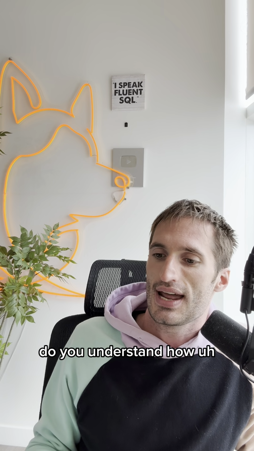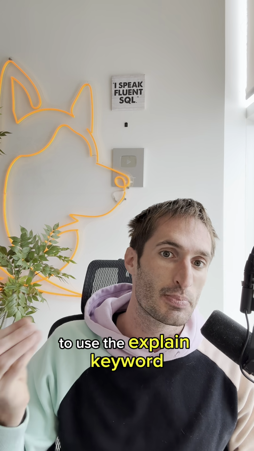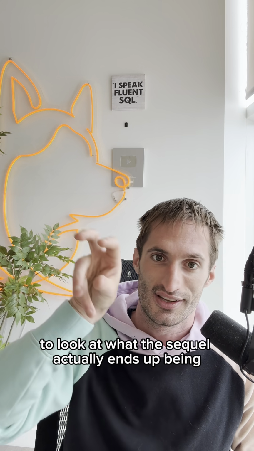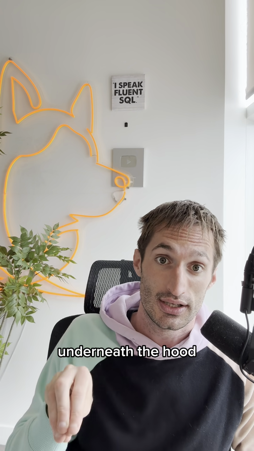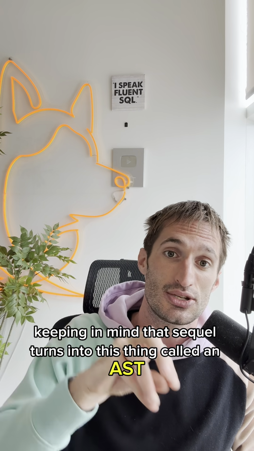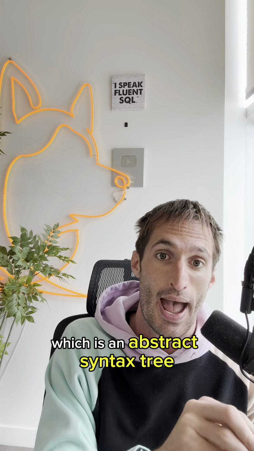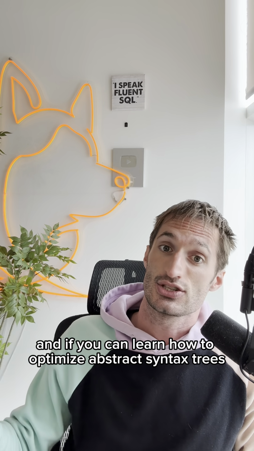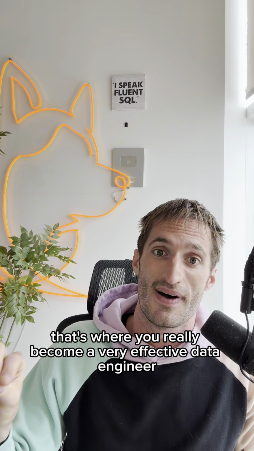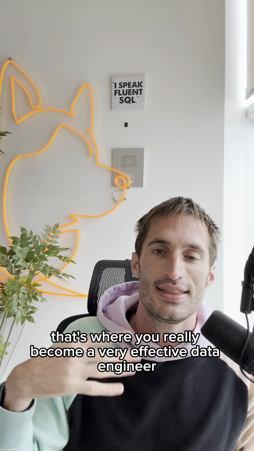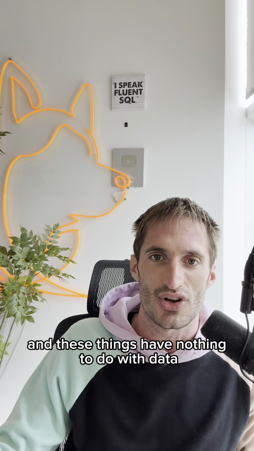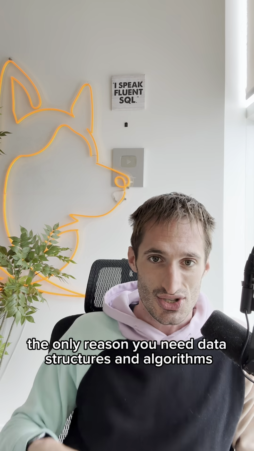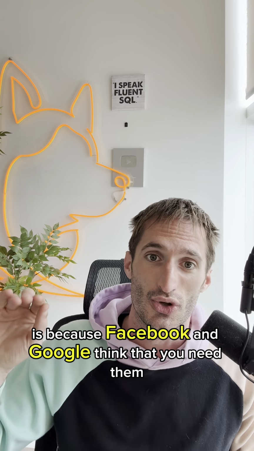Do you understand how to use the explain keyword to look at what the SQL actually ends up being underneath the hood? Keeping in mind that SQL turns into this thing called an AST, which is an abstract syntax tree. And if you can learn how to optimize abstract syntax trees, that's where you really become a very effective data engineer. And these things have nothing to do with data structures and algorithms. The only reason you need data structures and algorithms is because Facebook and Google think that you need them.